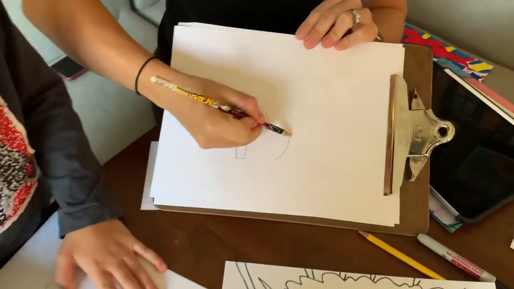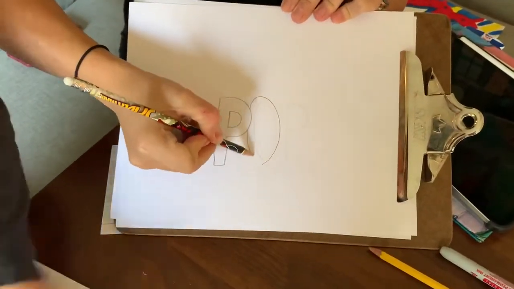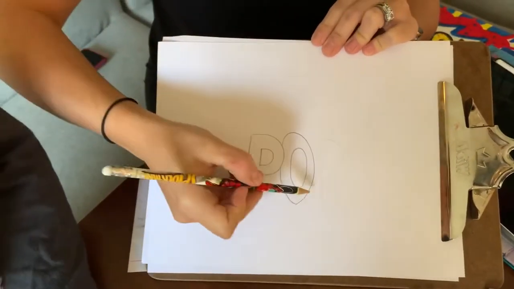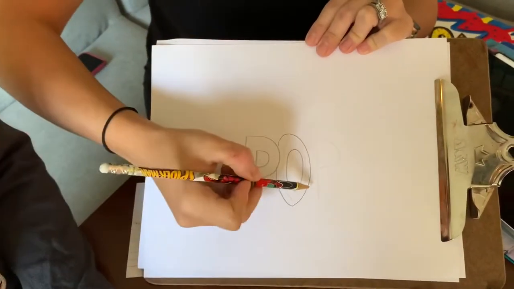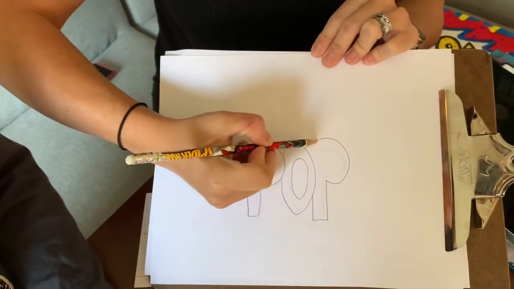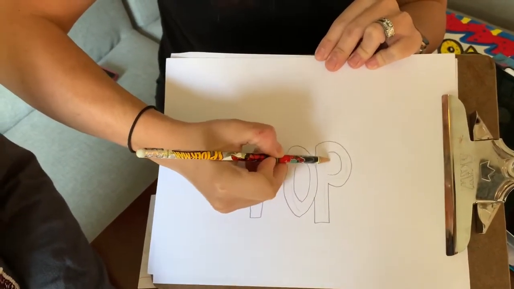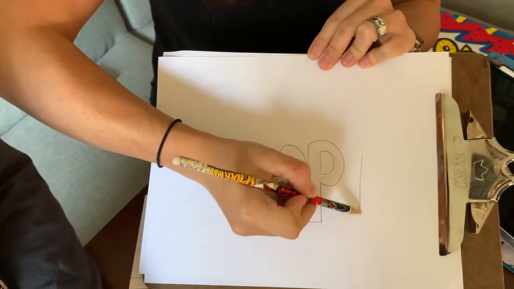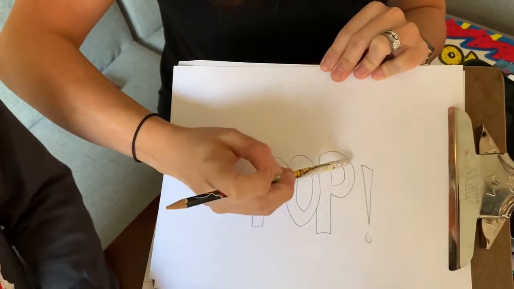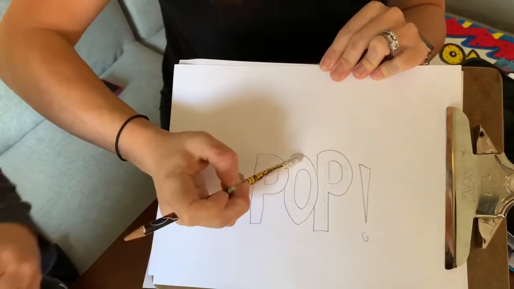So here you go around the O and inside the O, and I'm doing this upside down, so I hope it looks normal. And then I'm going to go around this P here and inside the P here and make an exclamation point. And you're going to erase the inside.